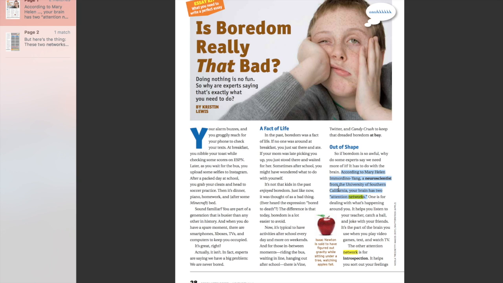If we take a look at this section, notice how we have experts saying that we need more boredom. Okay, we have this sentence here about the neuroscientists saying that our brain has 2 attention networks. We also have this section that tells us what each network does. We have one that's talking about what's happening around you. Okay, and we have a lot of examples. Okay, and then we have the other one that helps you sort out your feelings.